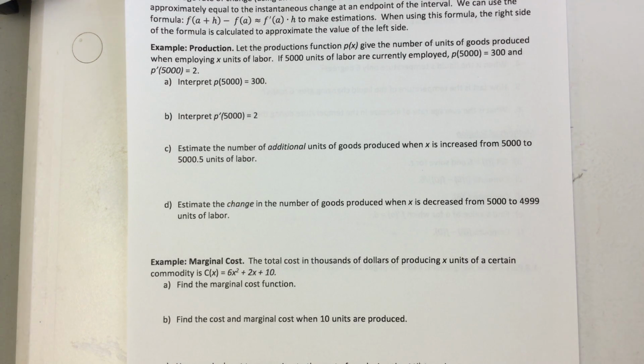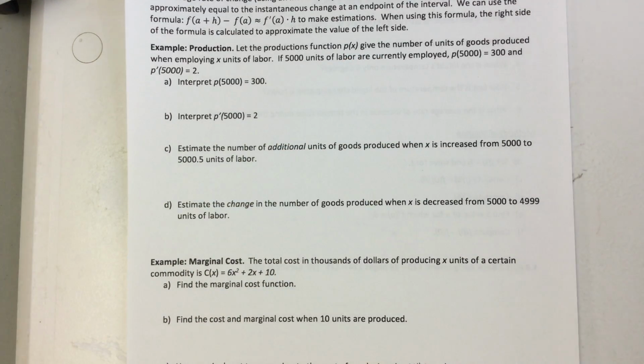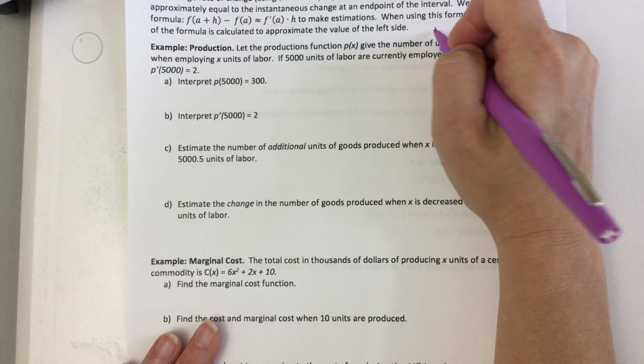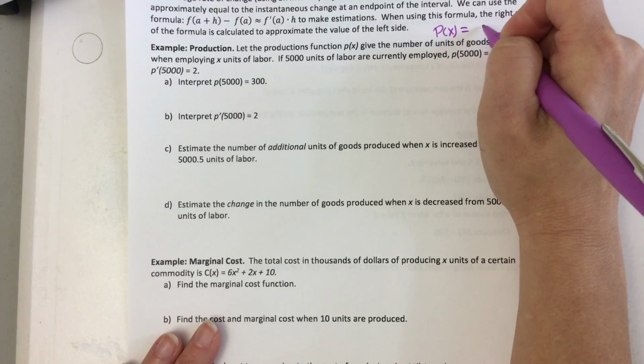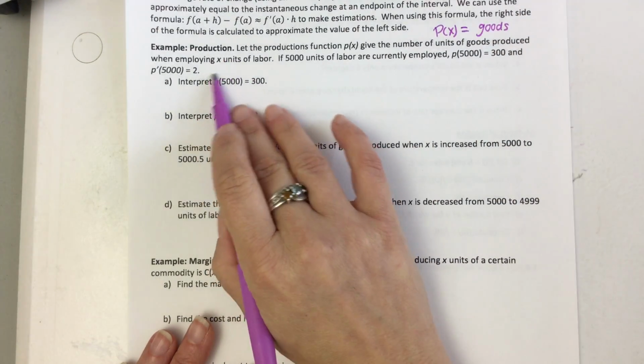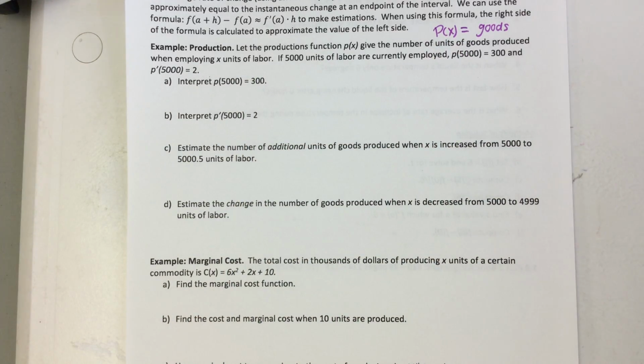So we're talking about production. Let the production function, P of X, give the number of units of goods produced. So we have a function, and what it equals is the number of goods produced. X is the units of labor. For example, it might be how many hours people are working at a factory.